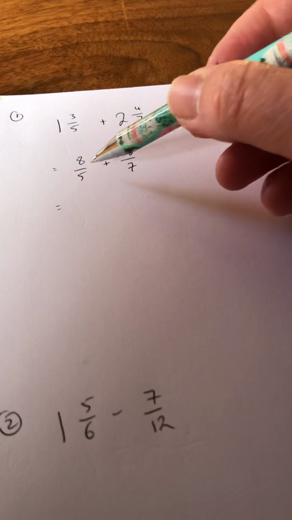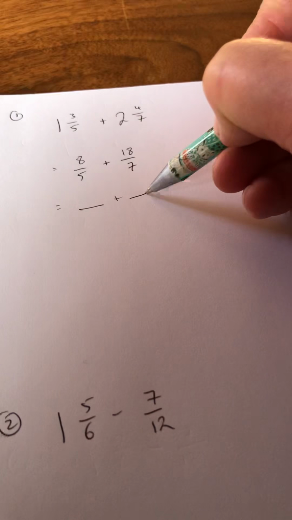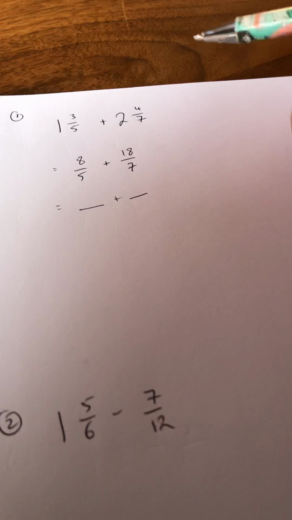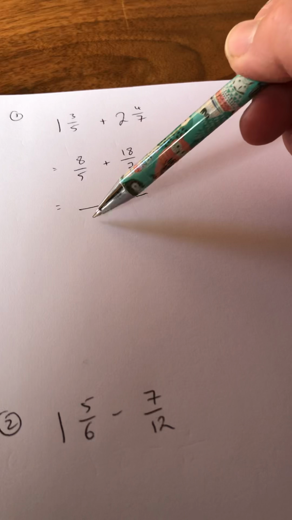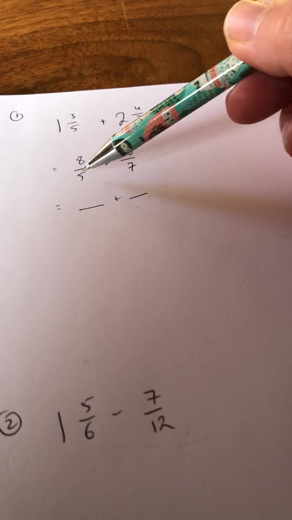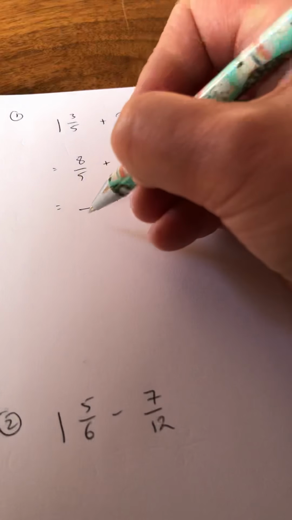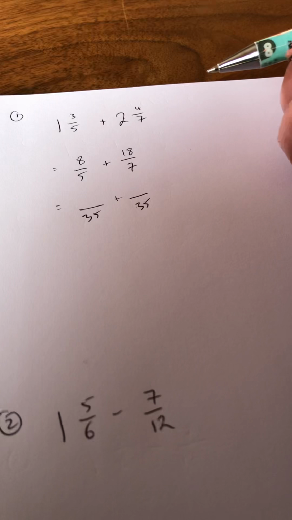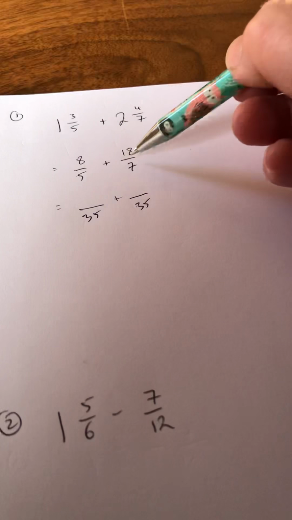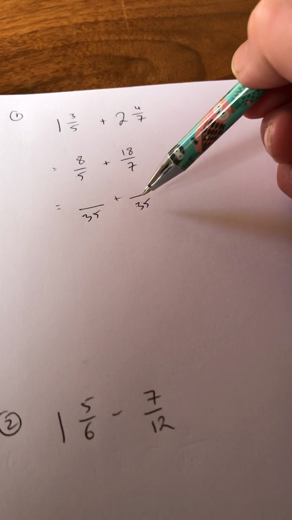You can't add them at the moment because there's a lot of fifths there and a lot of sevenths. You've got to have the same number on the bottom of the fraction. And the easiest way is to find an equivalent fraction which has the same denominator. So in order to find a good common denominator, you can just multiply the 5 and the 7 to get 35. In some cases there might be an obvious smaller number, but in this case there isn't, so you can just multiply them together and that finds the number that they definitely both go into.